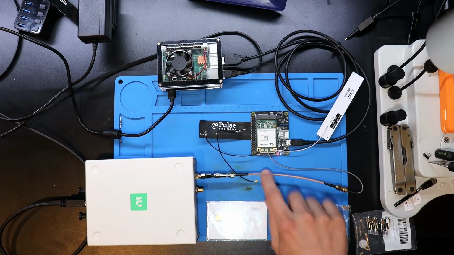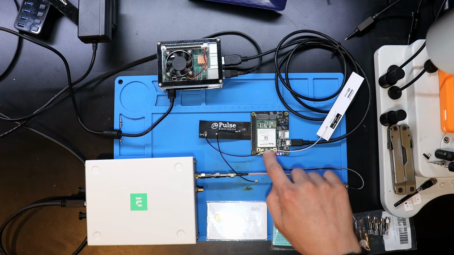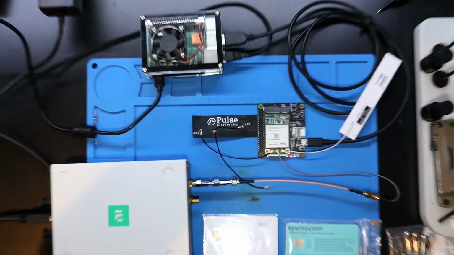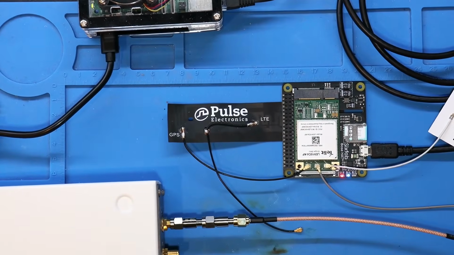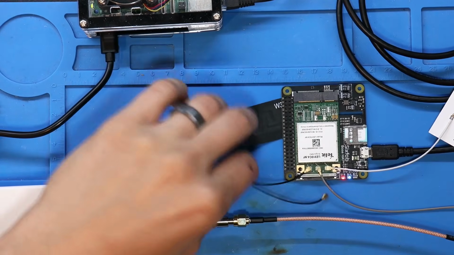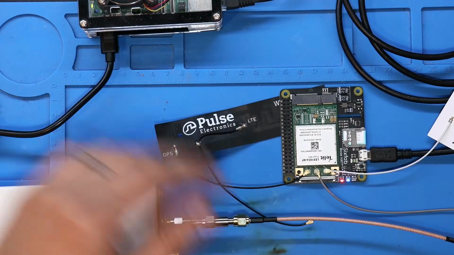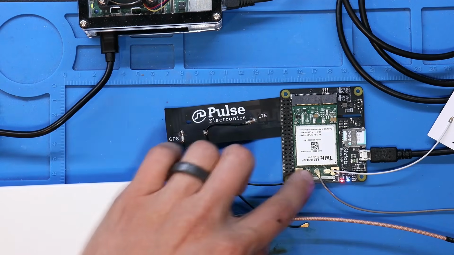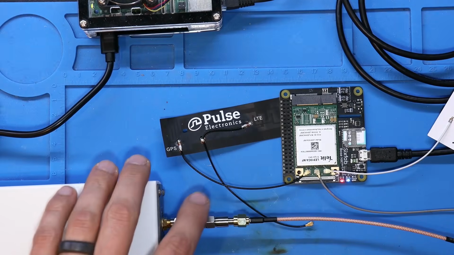And so, yeah, we got SMA, and then we got UFL, and then we are plugged into the main antenna over here on our cell modem. And so you'll notice that I've got this antenna that usually goes on this modem for connecting to a real cell phone tower out in the world, and I've disconnected the main LTE antenna, and we have plugged in the one that's connected up to our software-defined radio.